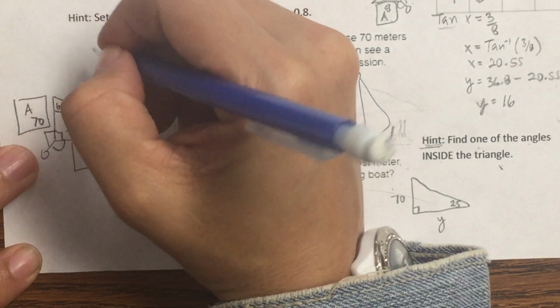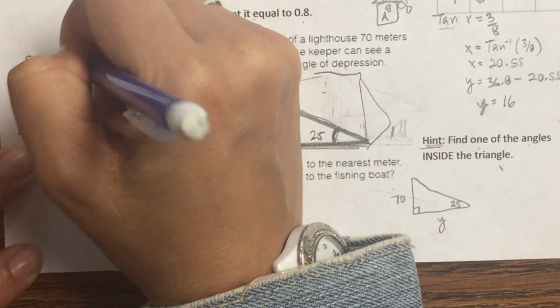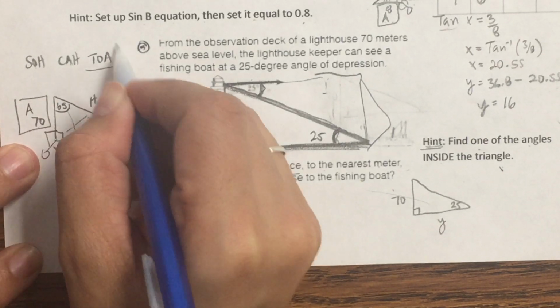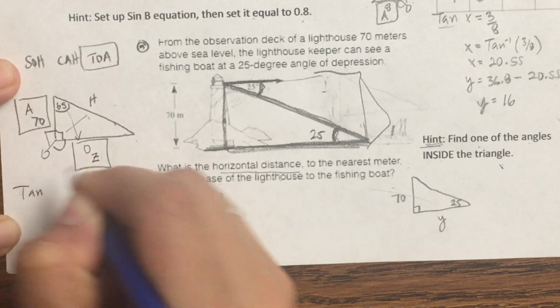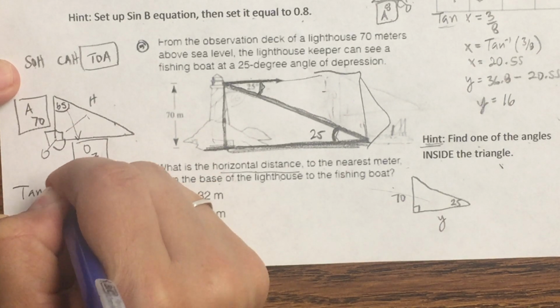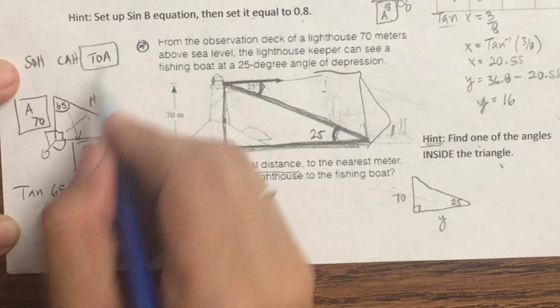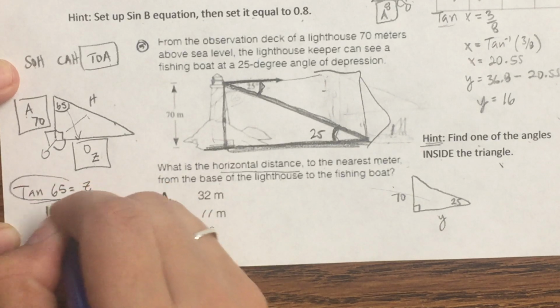And then write SOH CAH TOA. And then what do I need? O and A. O and A, which is this one. All right, so then write it out. Tan of the angle, what's the angle? 65 equals opposite, which is Z, over adjacent, which is 70. Put a 1 underneath, cross multiply and divide.